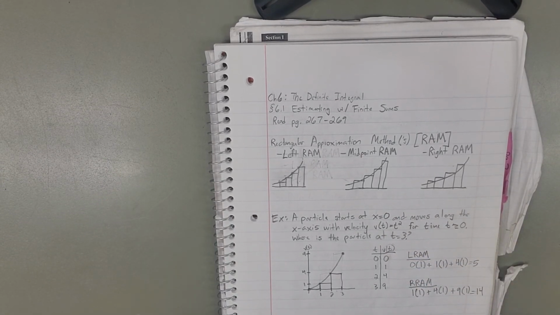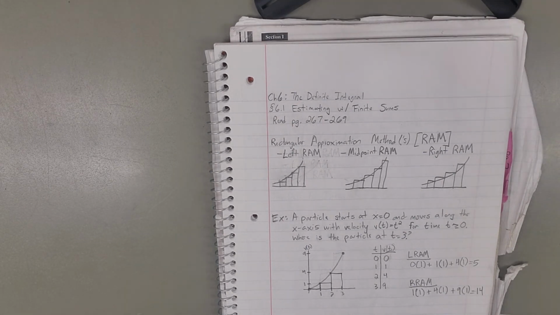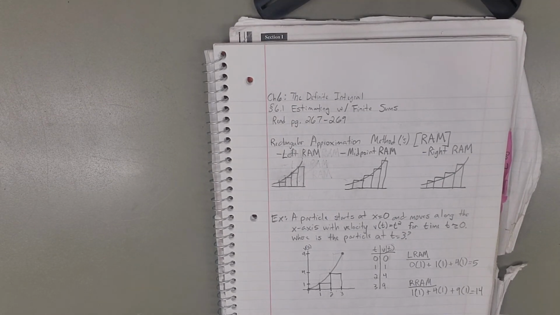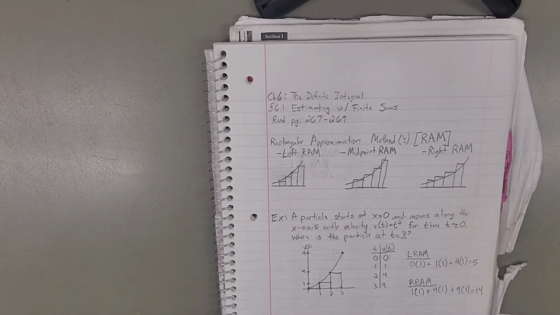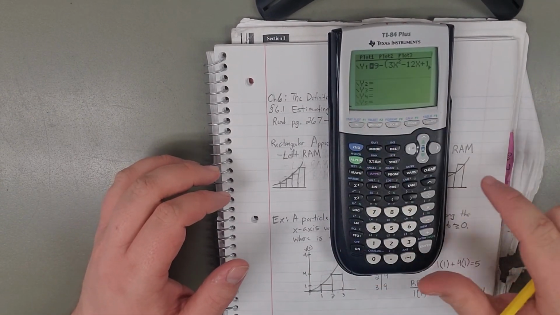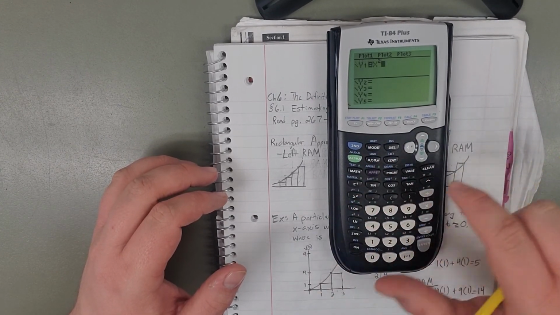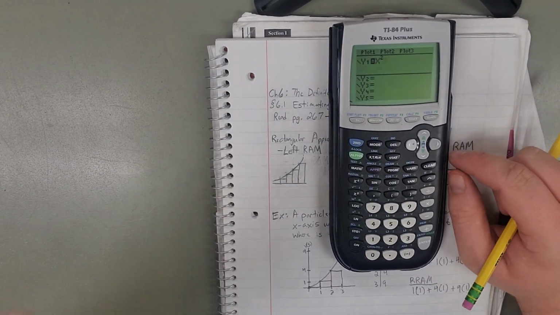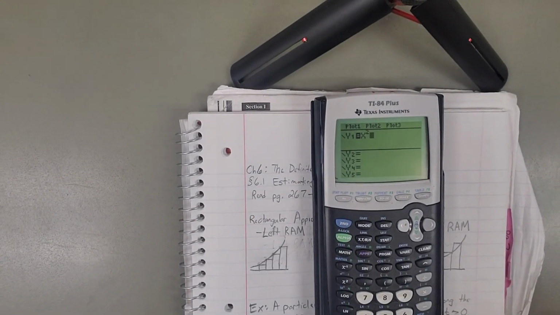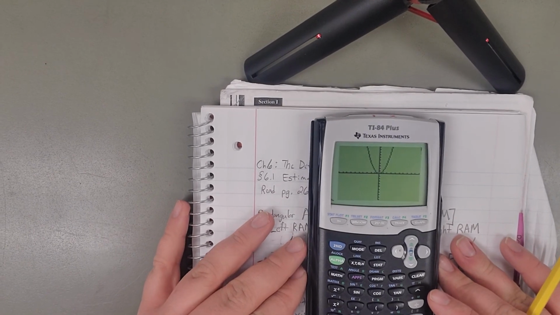That's the main thing. And like I said, if we wanted to do a midpoint rectangle approximation, we would have to actually find the function values at the midpoints. Okay, and we could do that. But to save some time, let's do that on a calculator. So let's graph this function. It's just a quadratic, just an x squared function. Okay, hopefully you can see that. It's just an x squared function. If I graph it, it's going to look like that.